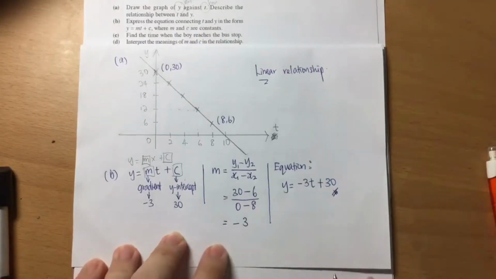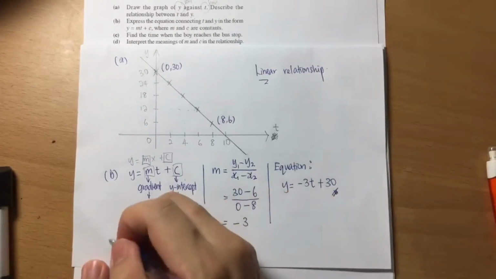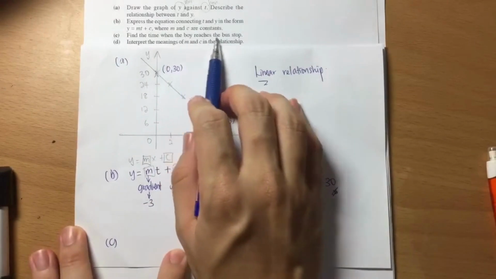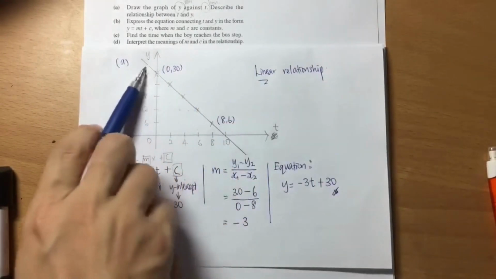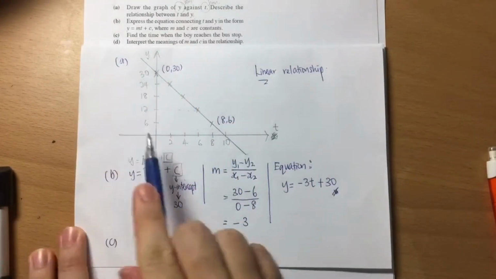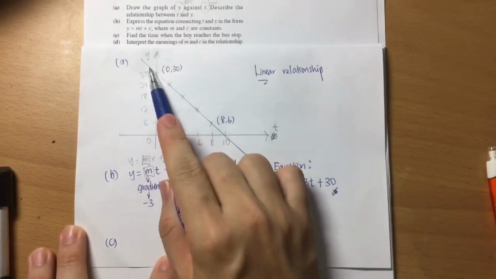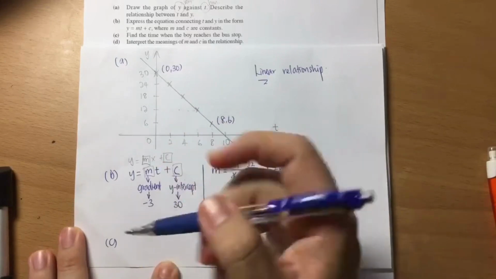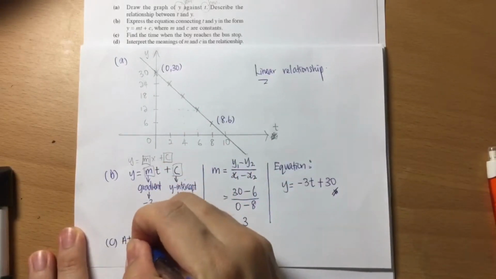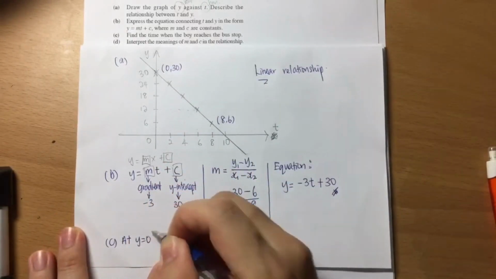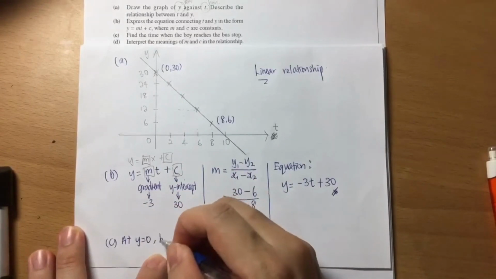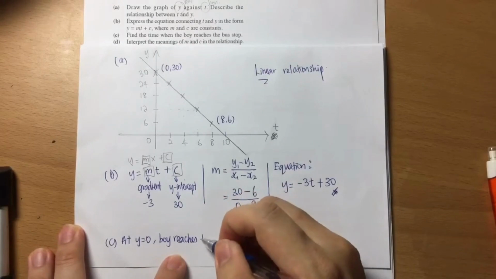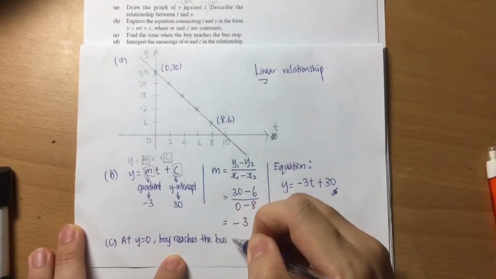Okay, so for this particular question, part C, we are supposed to find the time when the boy reaches the bus stop, and if we look carefully, y is the distance from the bus stop. So when y equals to 0, the boy reaches the bus stop.